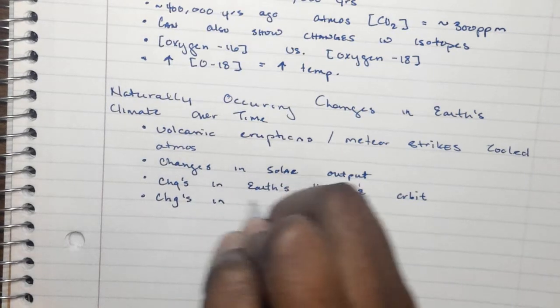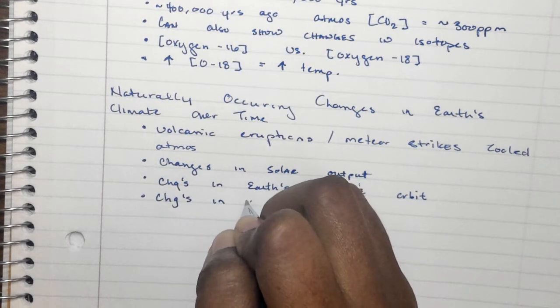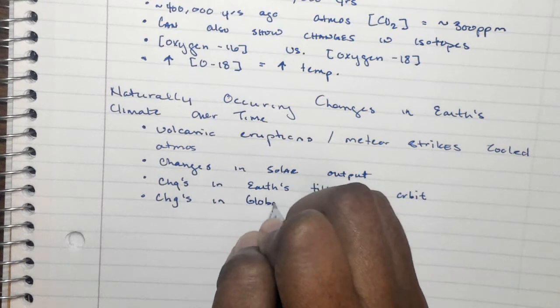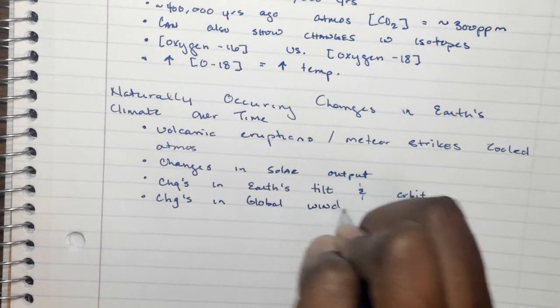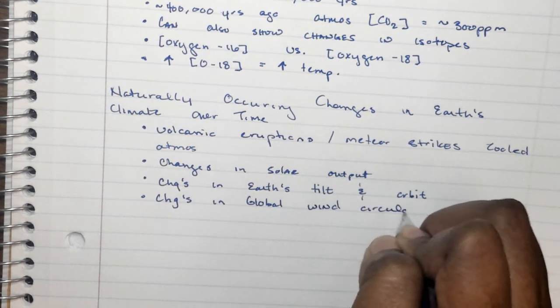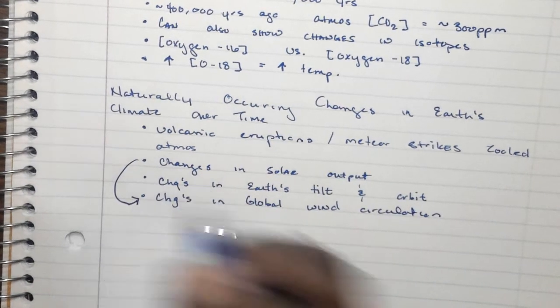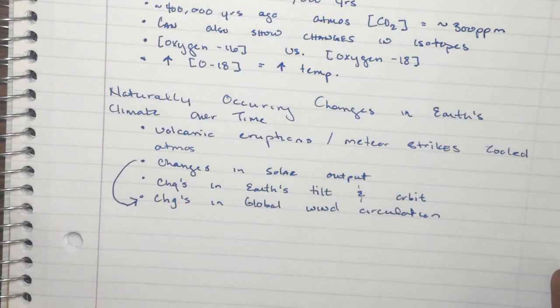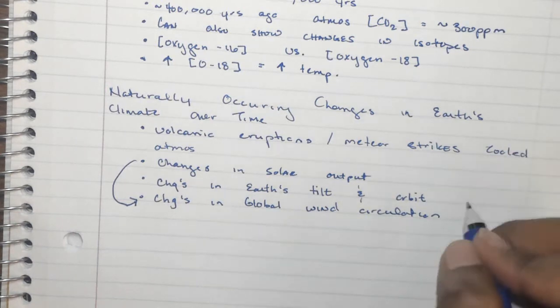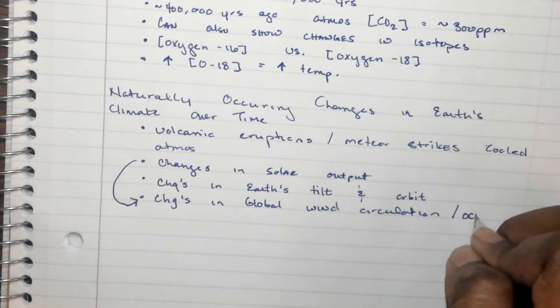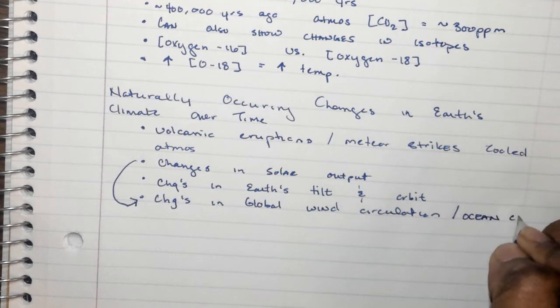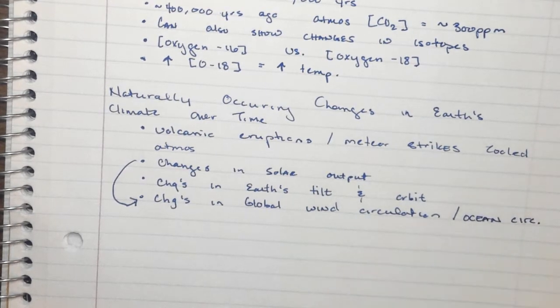There have been changes in wind circulation, obviously related to changes in solar output. And if there's change in wind circulation, then we know there's change in ocean circulation too, because global winds control global ocean currents.